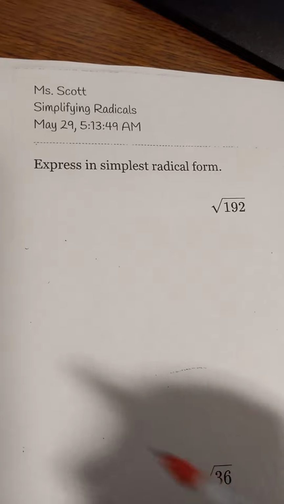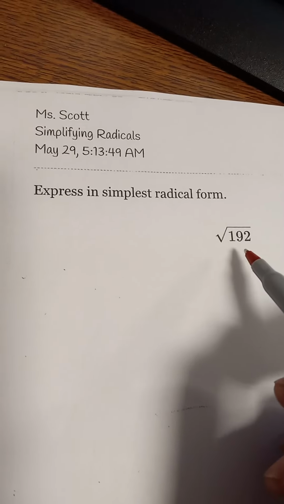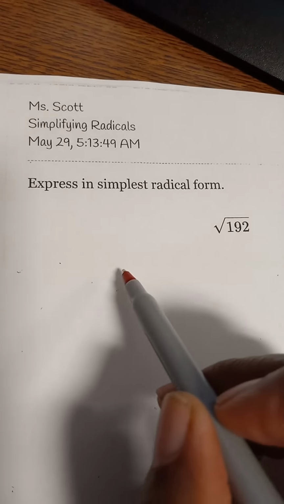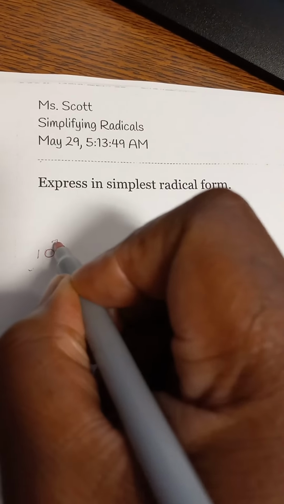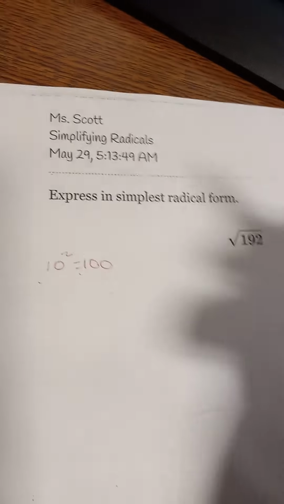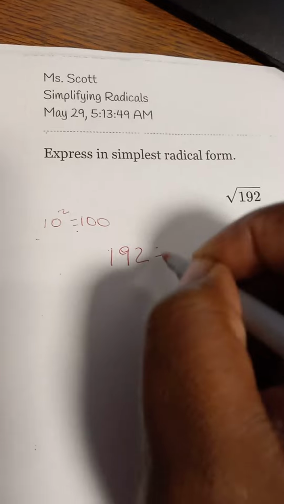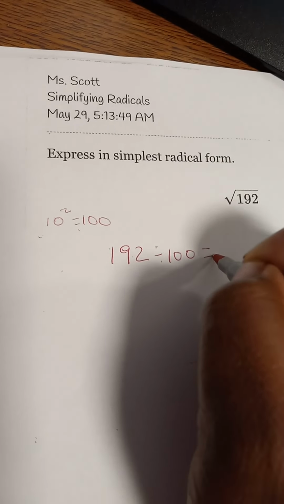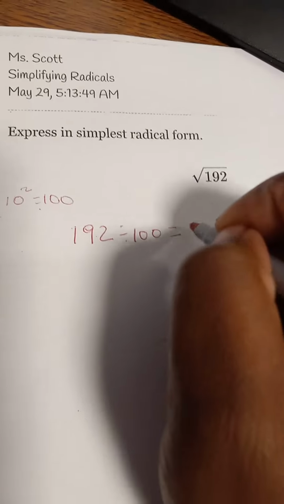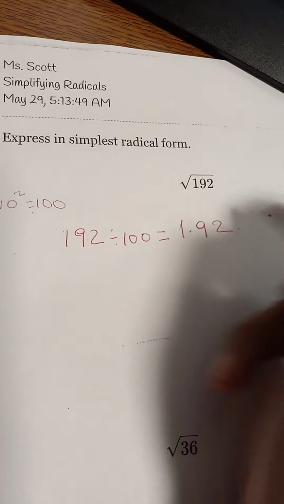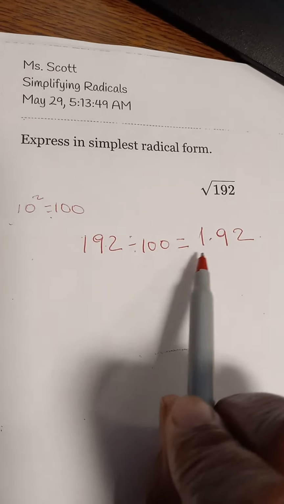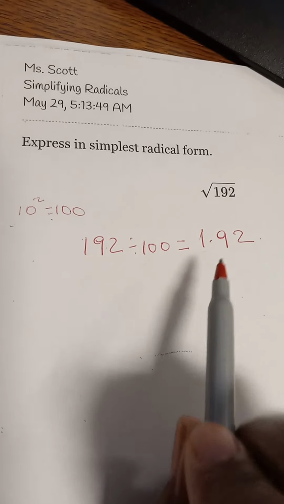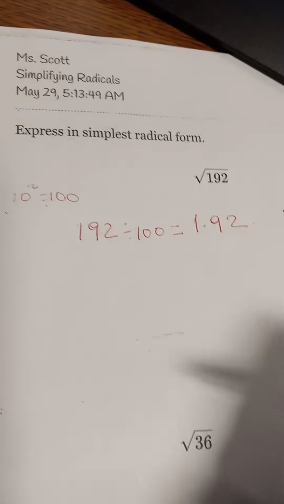So we could start by doing some side work. We could use 10 squared. So 10 squared is equal to 100. So we could start by saying 192 divided by 100, and that's going to be 1.92. It's not even, so therefore let's try one more.